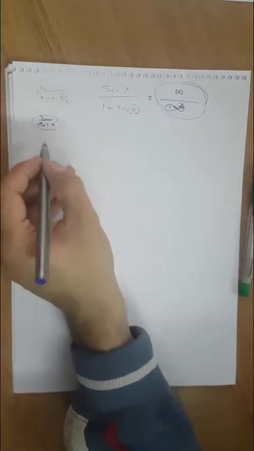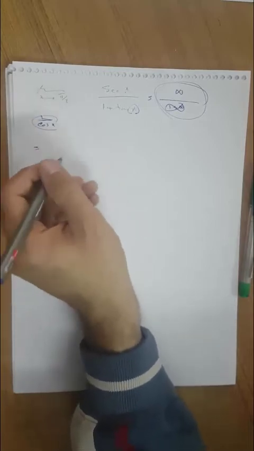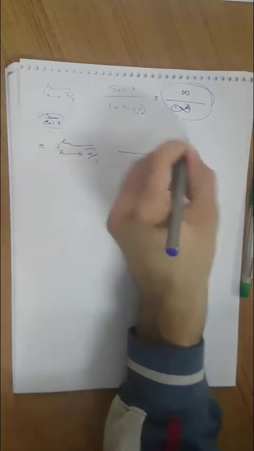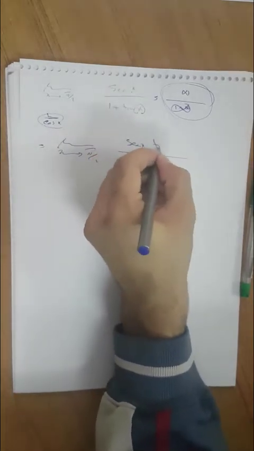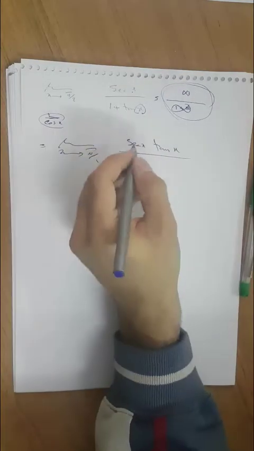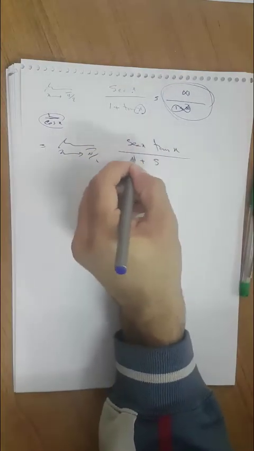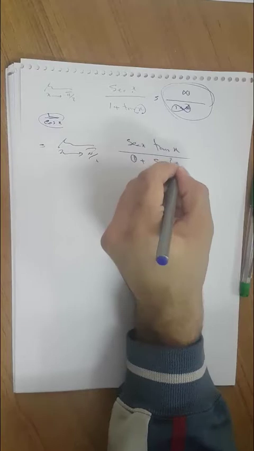What's the plan? The plan is to use L'Hopital's rule. So in that case, we have x approaching pi over 2. The derivative of secant of x is secant of x tan of x, and the derivative of 1 plus tan of x is 1 minus 1, which is 0, plus secant squared of x.